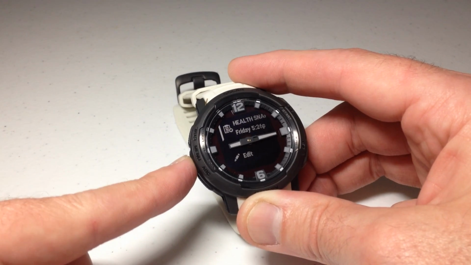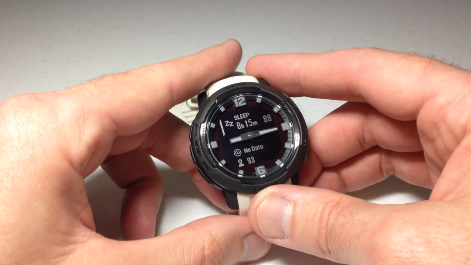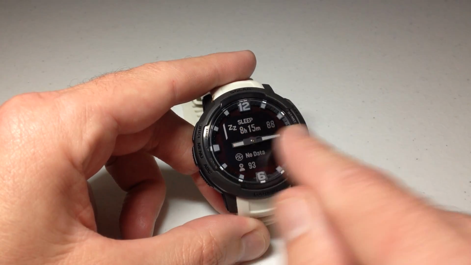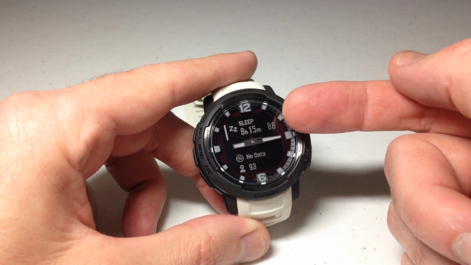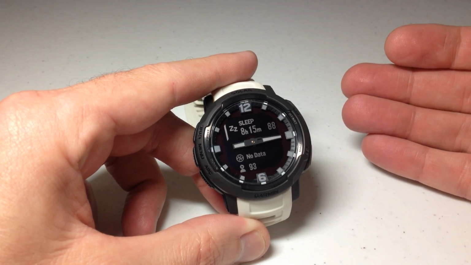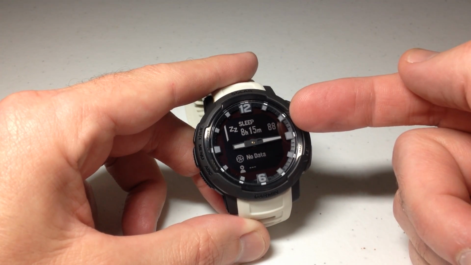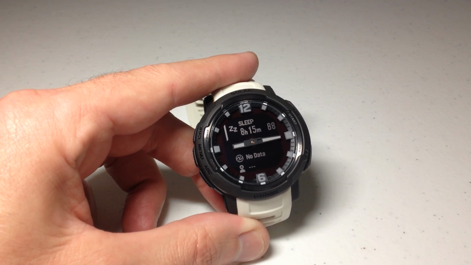I'll press the up button, and what we're looking for here is sleep. Basically what it's going to show you is your sleep data for the previous night. So when I go here and I look, I'm looking at last night's sleep. I've got a score over here on the right-hand side. 100 is the best score for sleep, and 0 is the worst score. I had an 88 sleep last night, which is pretty good. 8 hours and 15 minutes of sleep is my data.